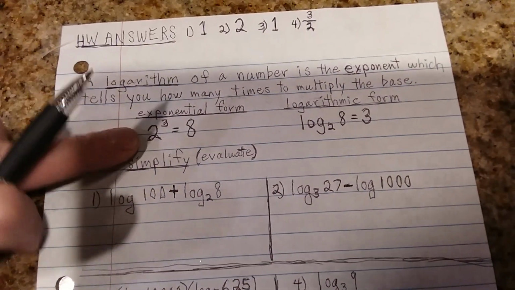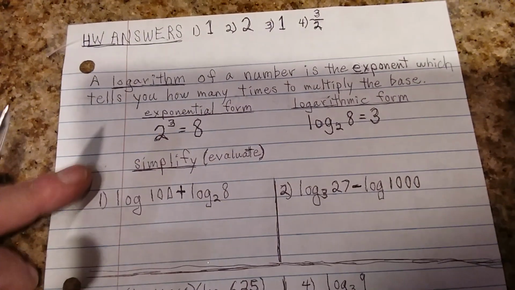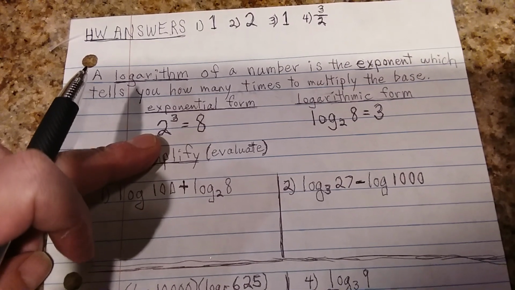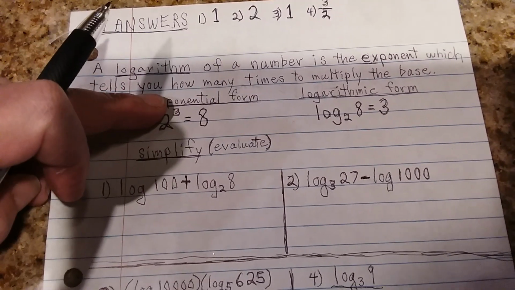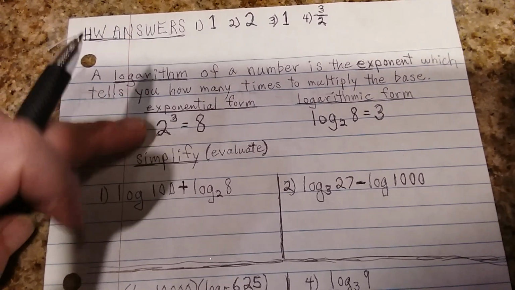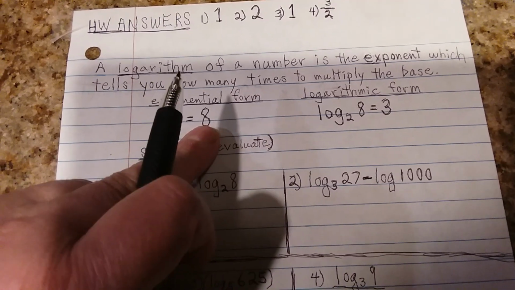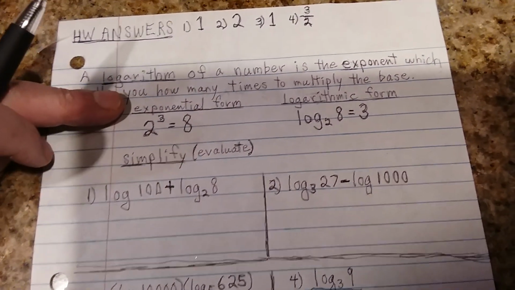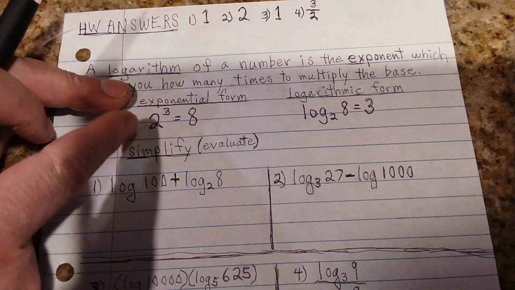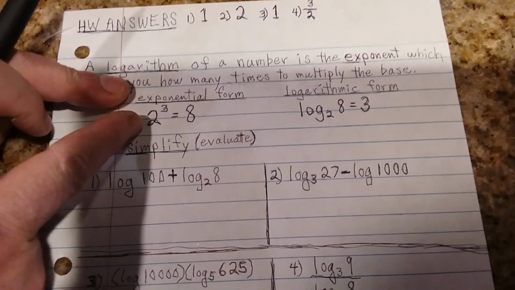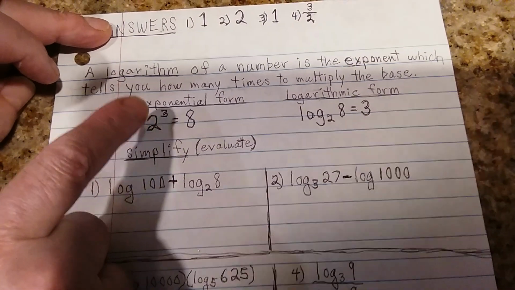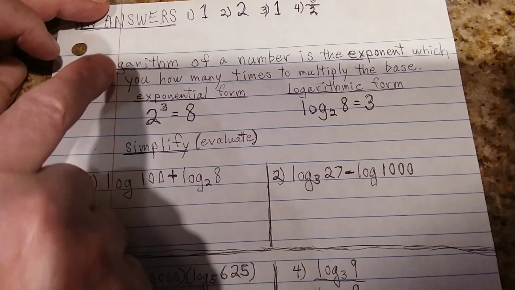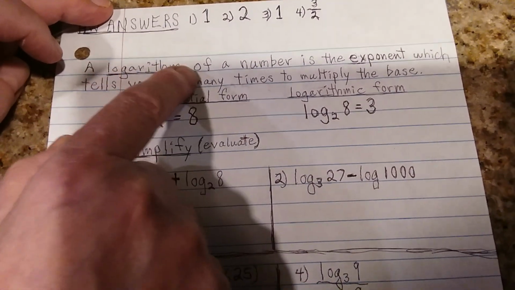For example, 2 to the third is equal to 8. As you know, the base is 2. The exponent is 3. And when you work out 2 to the third, you get the value of 8. So that's the value. Whenever you write it like this, that's called exponential form because it uses a basic exponent on the base.